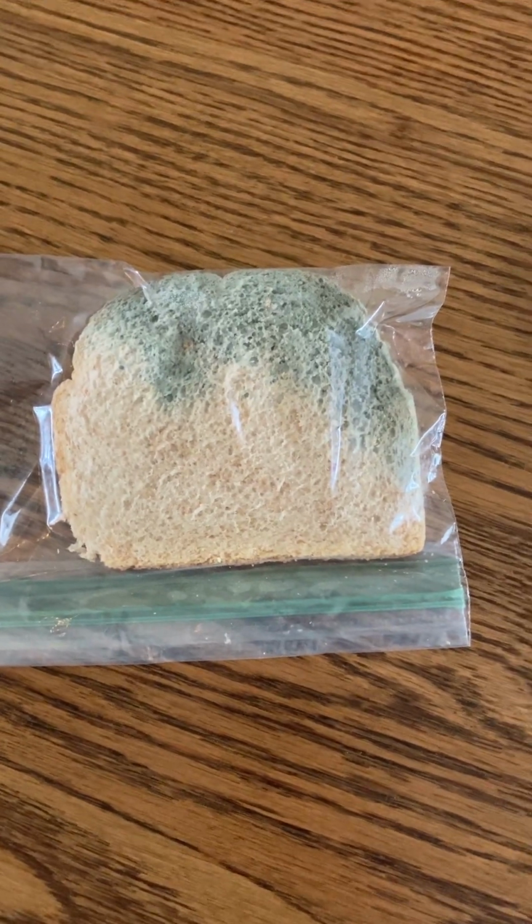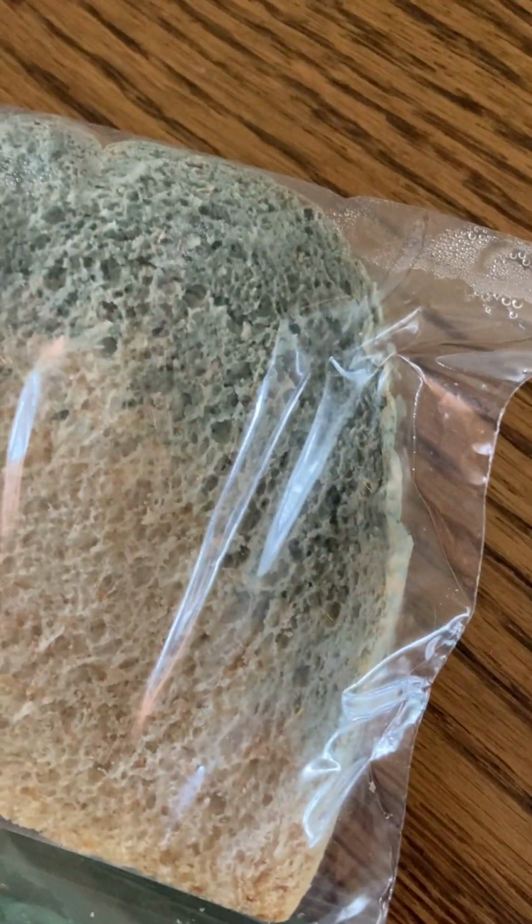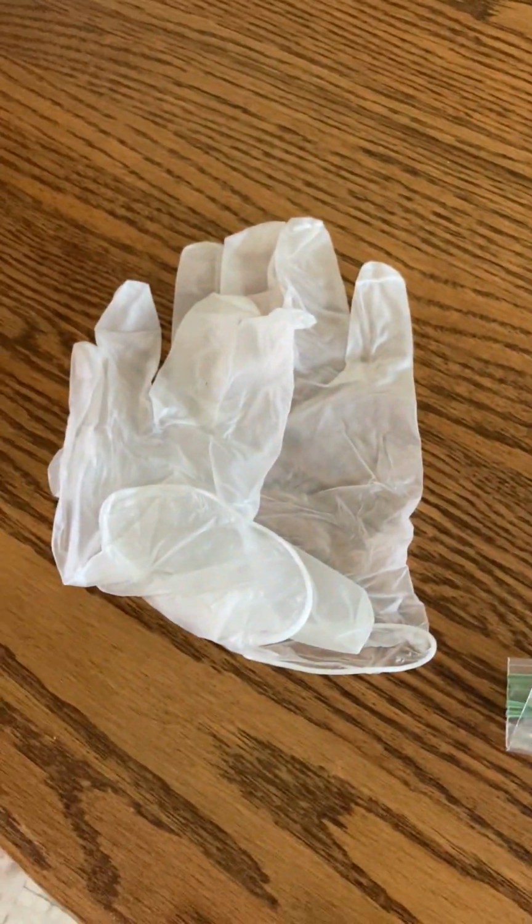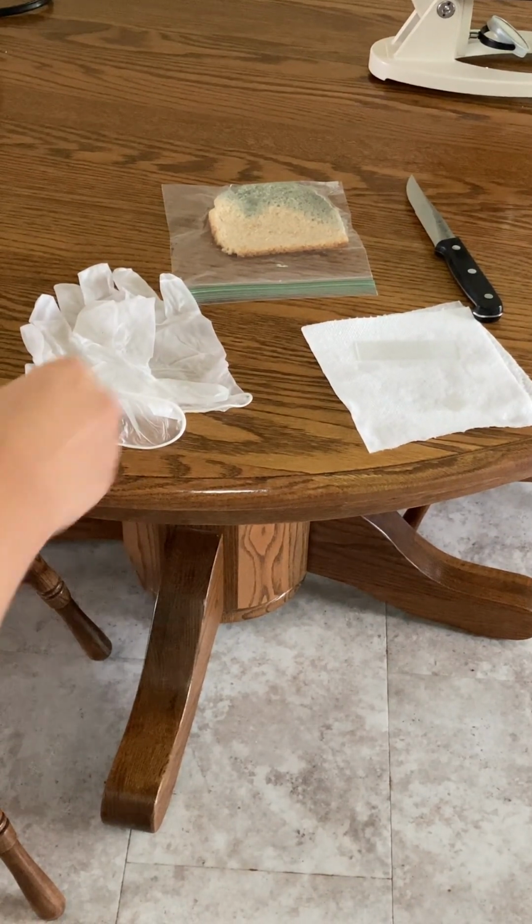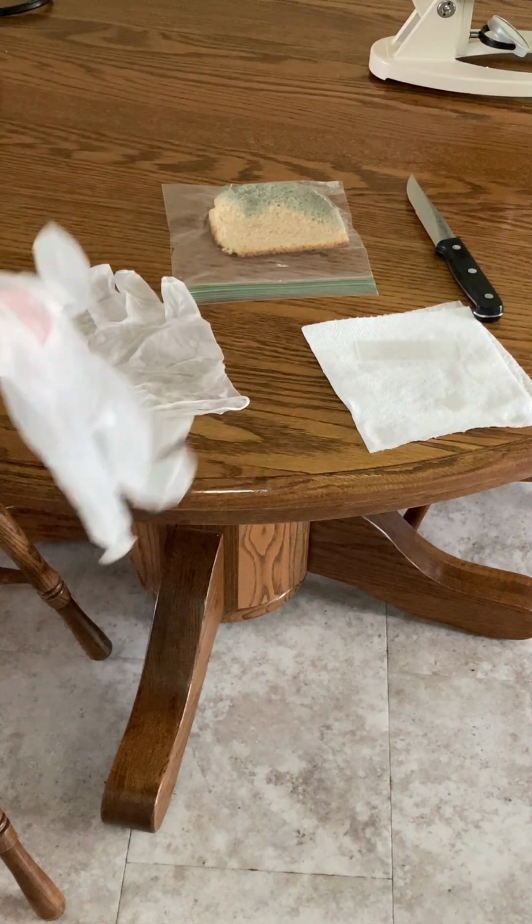Next, we're going to look at mold. I've grown some mold on a slice of bread by putting several drops of water on the bread and then sealing it in a plastic bag and leaving it on a sunny windowsill for a few days. You could also grow mold on a piece of fruit or a vegetable easily using a similar method. If you are doing this lab at home, be sure to use gloves and wash your hands really well after handling the mold.